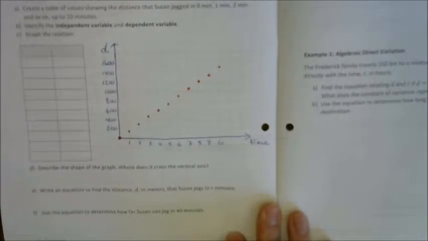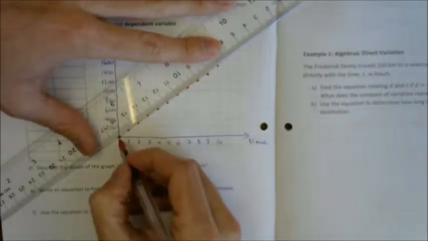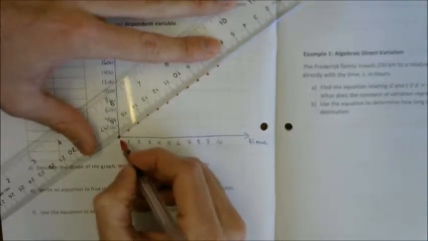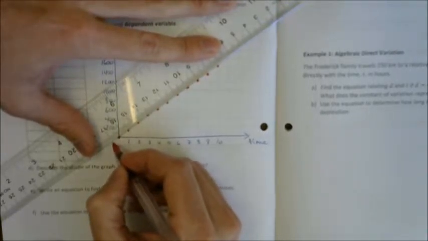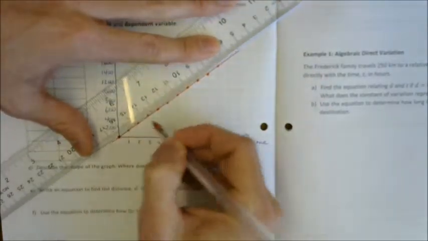When you're done, go ahead and think about question D at the bottom there, and do that quietly and independently. Describe the shape of the graph. So what can you tell us about the data that we've just graphed, and where does it cross the vertical axis? Now, one thing we want to do before we talk about it too much is actually finish what we've done. So we've plotted our points, but this relationship is true not just at the 1 minute, 2 minute, 3 minute, 4 minute mark. It's also true at 4.5 minutes, or 5 1/4, or 6 minutes and 10 seconds. It's always going to be true. So we can represent this relationship with a line.